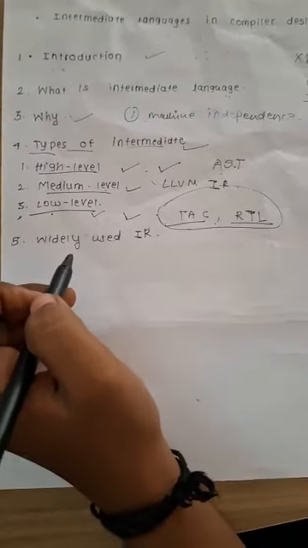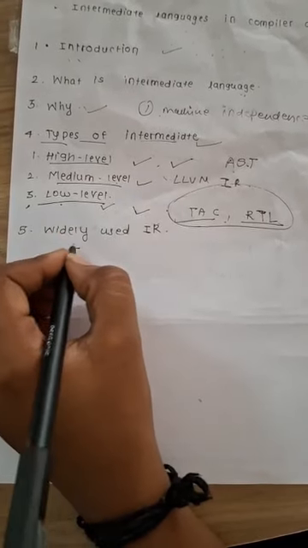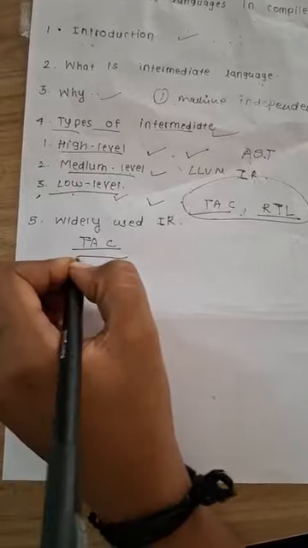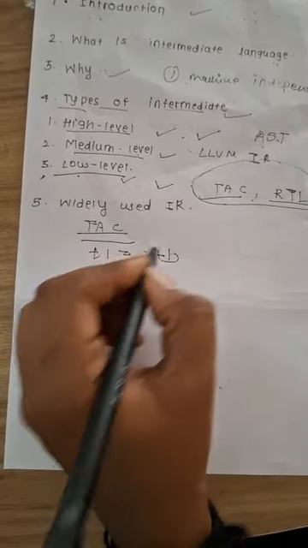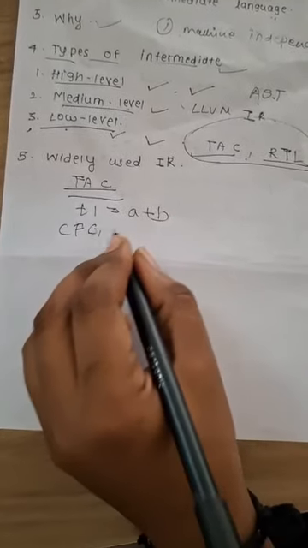So why is it widely used in IR? Because of three address code, which uses temporary variables. For example, T1 = A + B. We can store the temporary variables in this. Control flow graph, that is the CFG, represents how the control flows between the blocks.